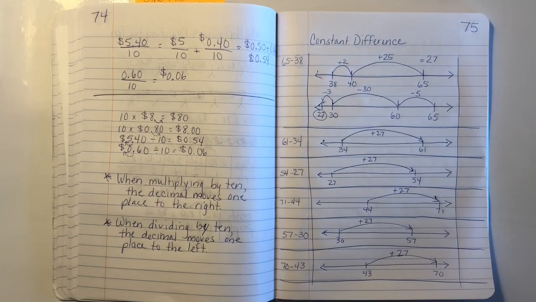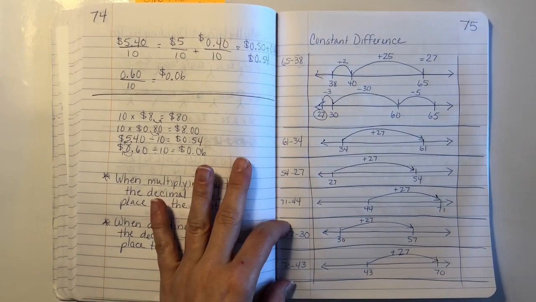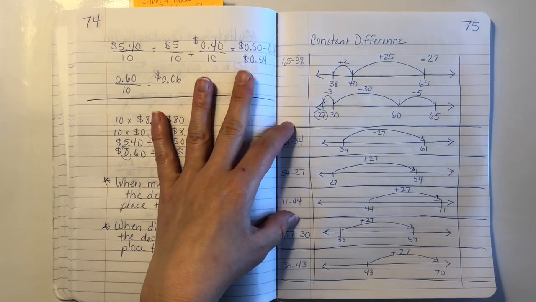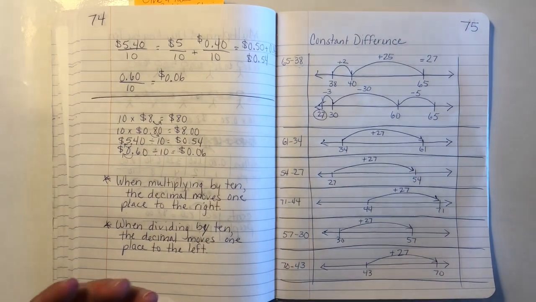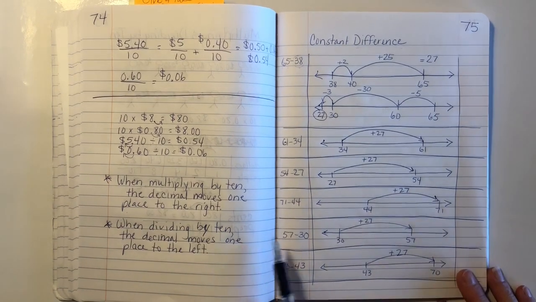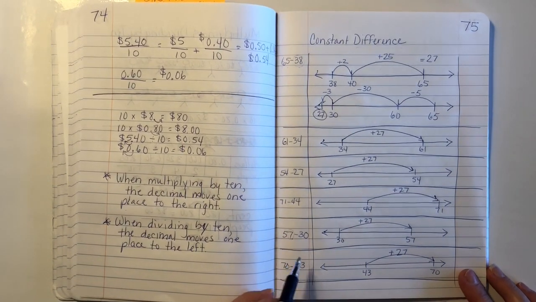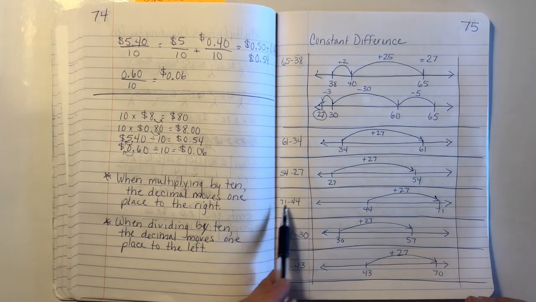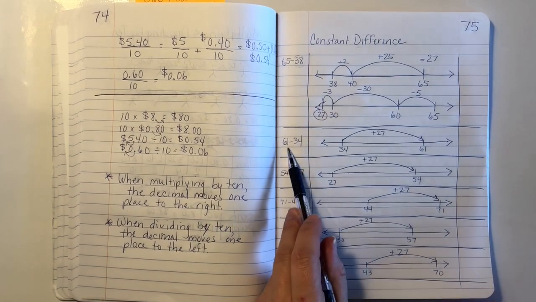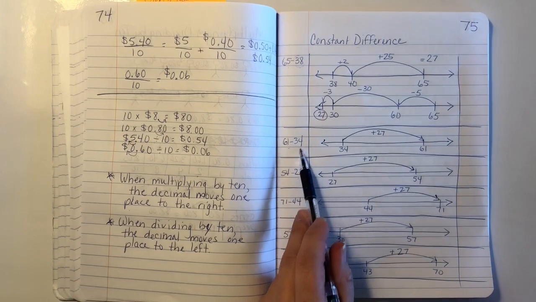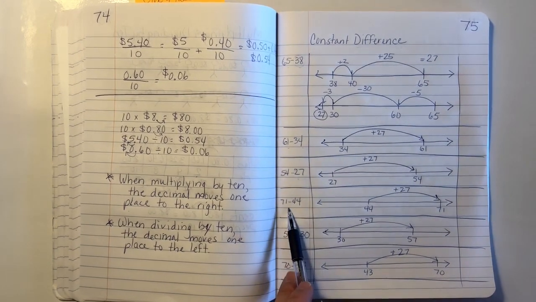If you noticed that these 2 were easier than these 3, I would say the same thing. Obviously, with these numbers, you don't have to borrow. For example, this one has a 1 in the ones place, and you have to take away 4, and a 4 take away 7, a 1 take away 4.